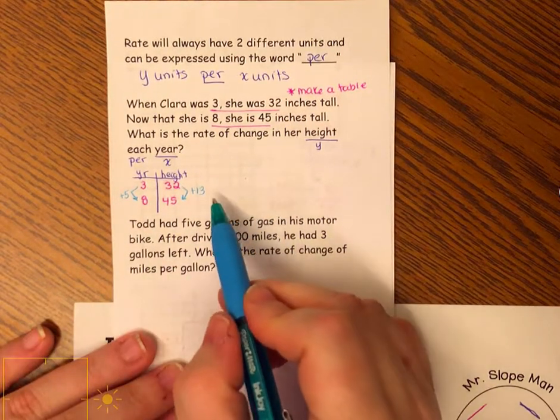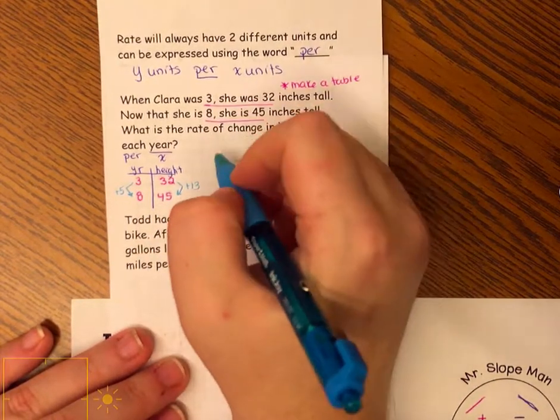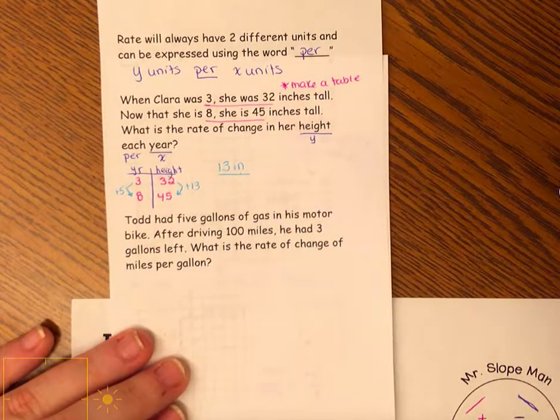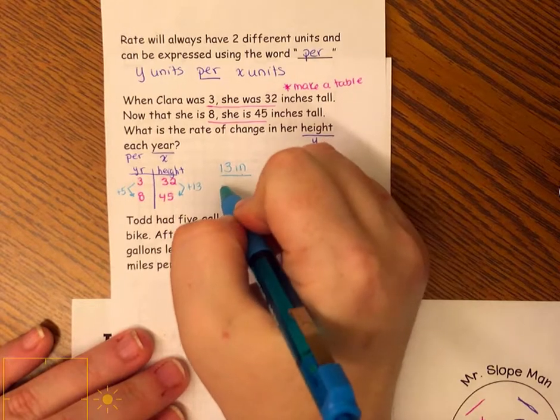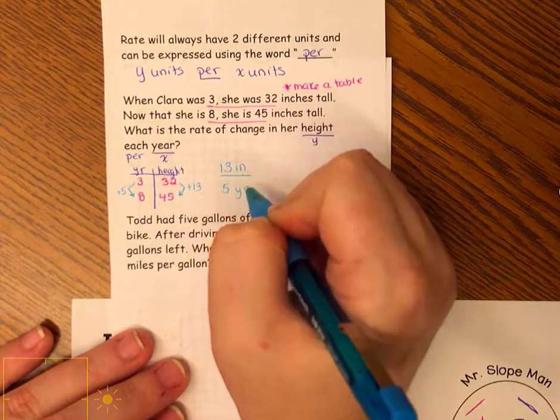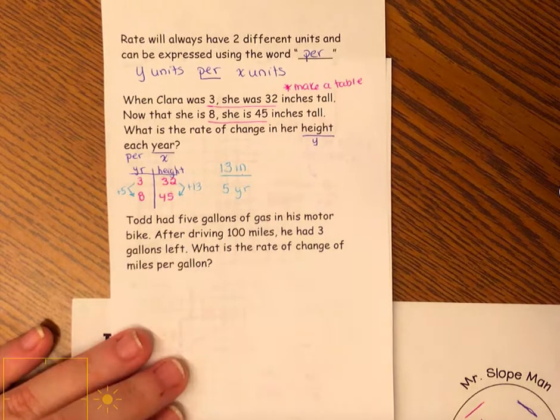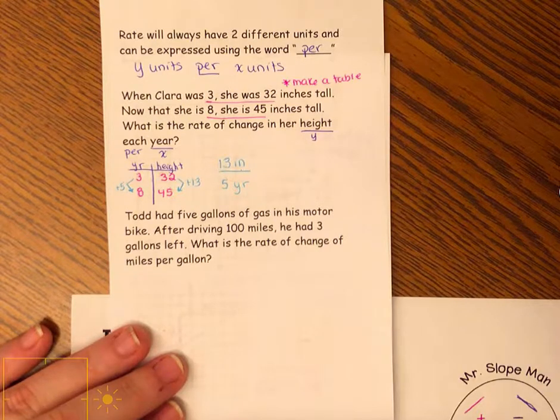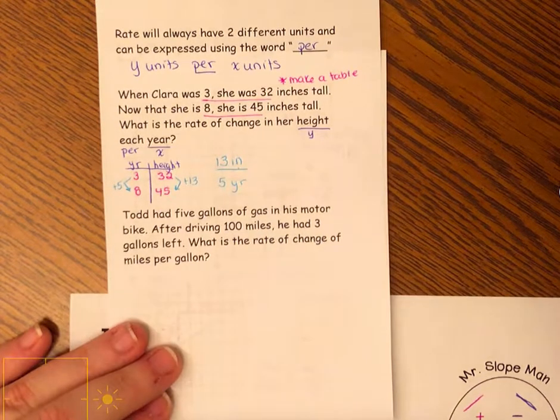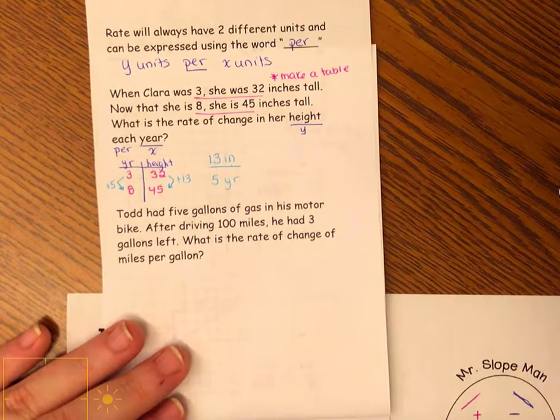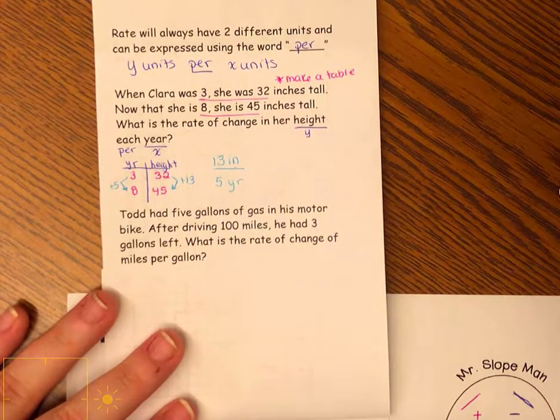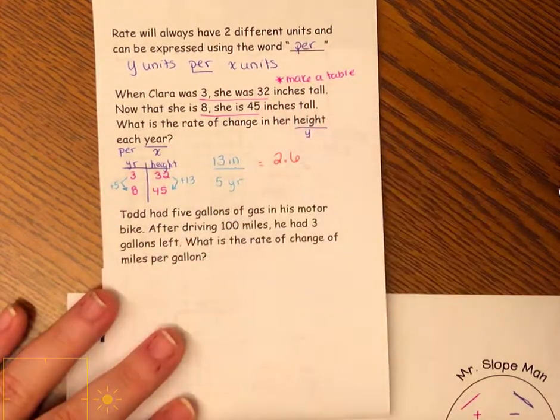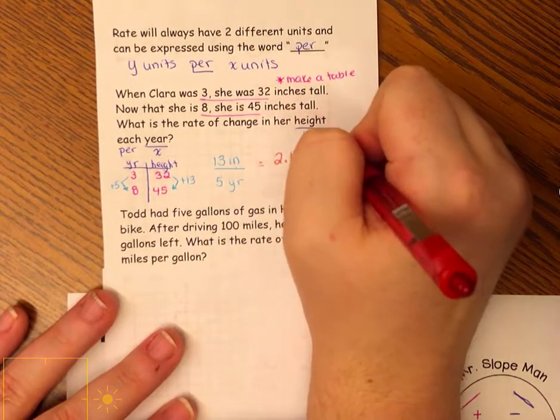So the change in y is that 13 inches. So we have 13 inches divided by, for our change in y over our change in x, a positive 5 years. Because this is real world context, decimals are always an easier thing to understand than if I said 13 inches every 5 years. So we want to say it as for every 1 year. So if I were to divide this, we would end up getting 2 6/10 or 2.6 inches per year.